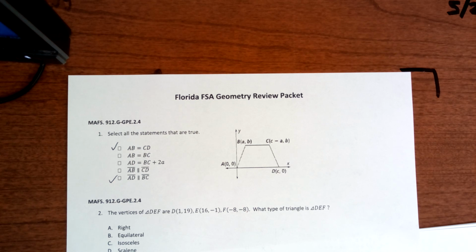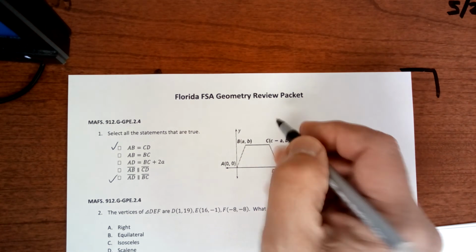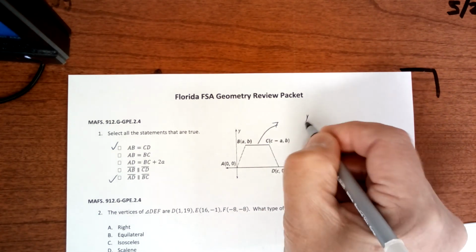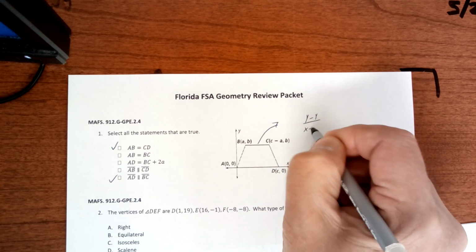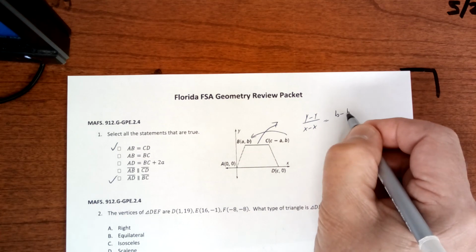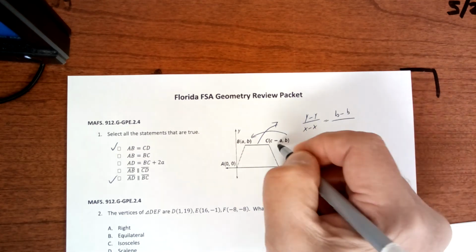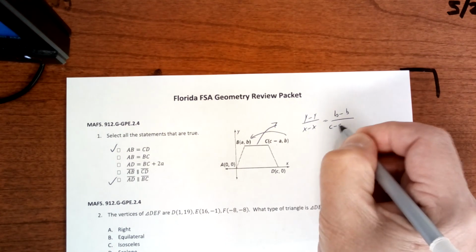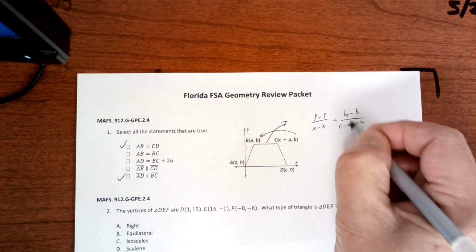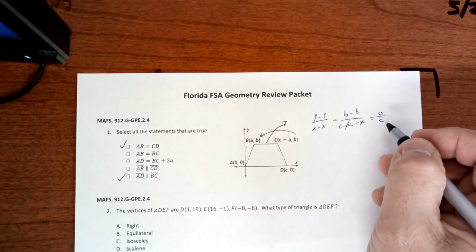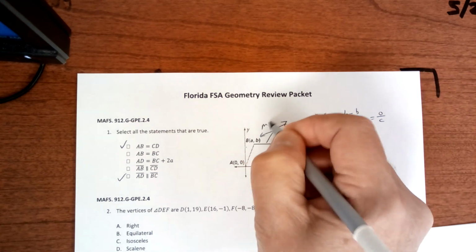So if you do the slope up here, you figure out the slope of this one. It's going to be y minus y over x minus x. So it's going to be b minus b over x minus x. So this is going to be c minus a minus that a. This cancels. So you get 0 over c for that one. So you get the slope is equal to 0.